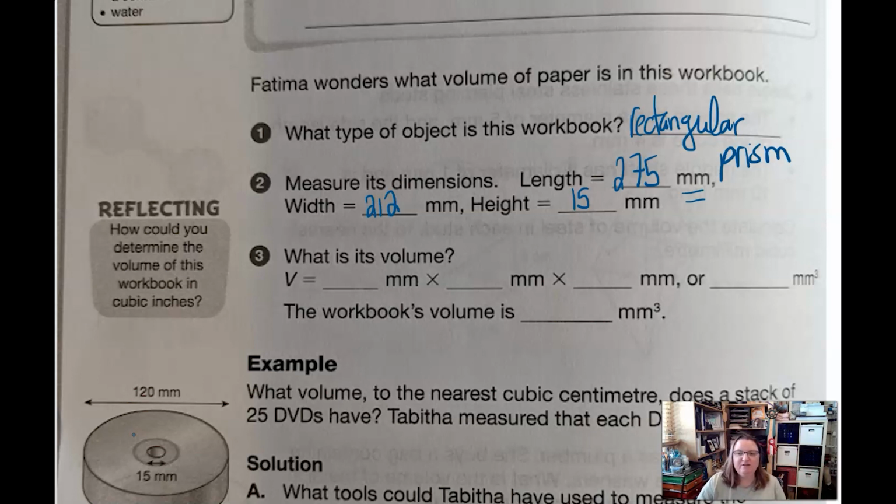So volume, we know that the volume is simply length times width times height. So our length is 275 millimeters, our width is 212 and our height is 15. So on a calculator, work those through and you should have 874,500 millimeters cubed. Remember that's cubed because we've multiplied those units together three times.